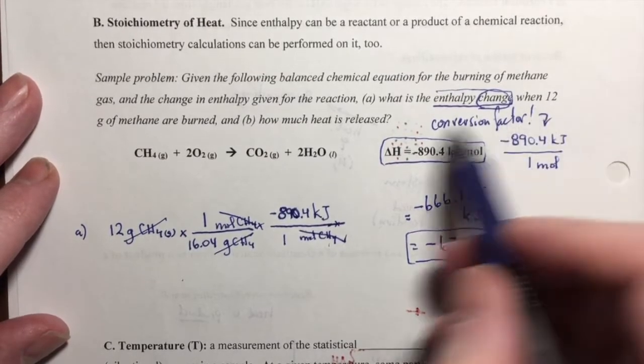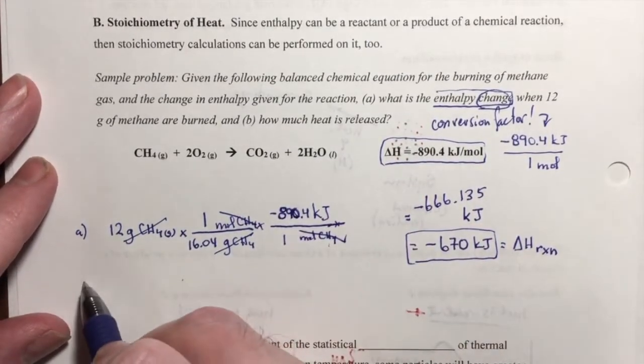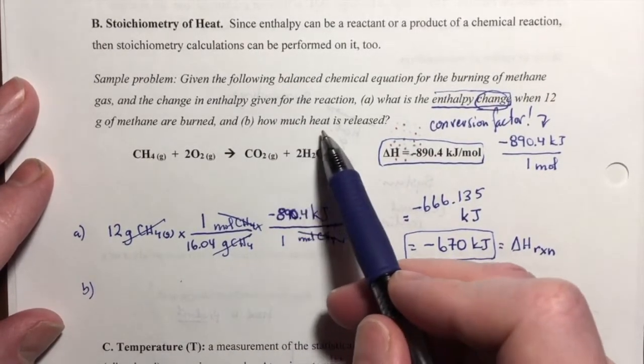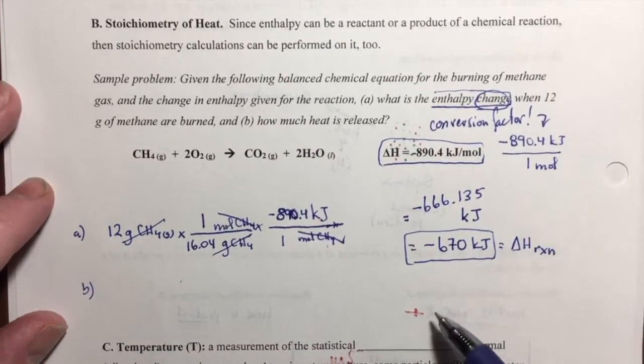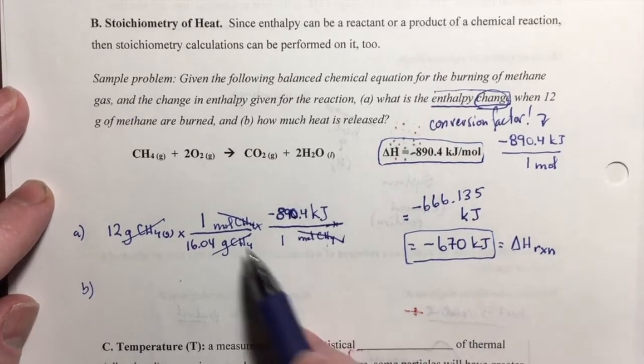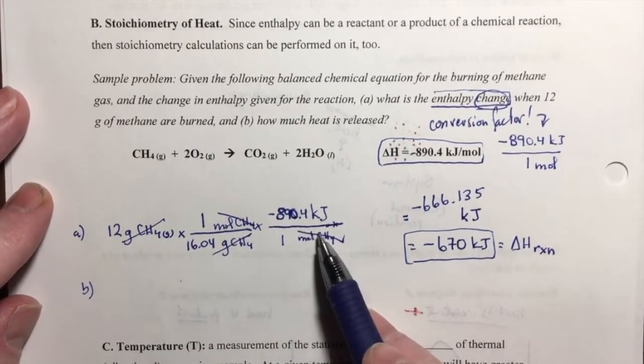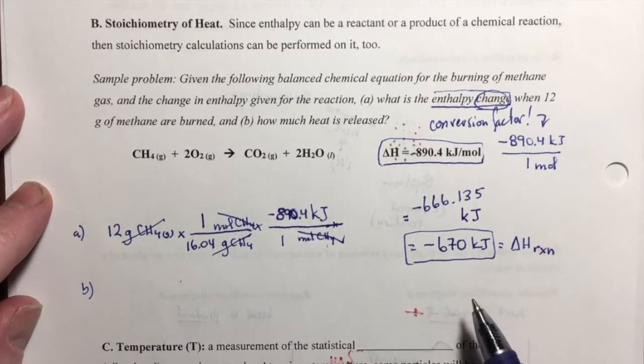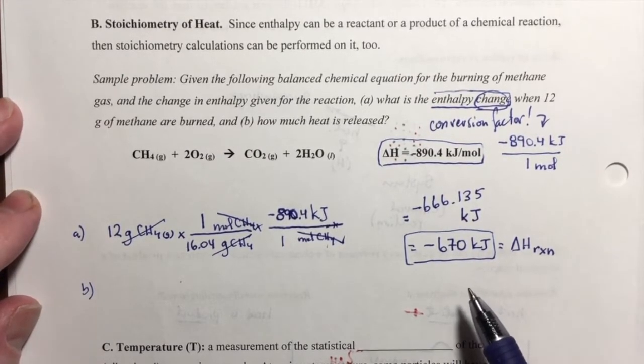Well, let's answer this part B, because we just did. How much heat is released? Well, we just decided that the delta H for this system is a negative 670 kilojoules. So how much heat is it releasing?